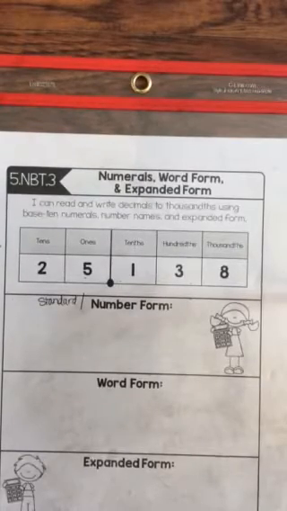Hi guys, this is Mrs. Waymeyer, going to be talking to you today about our different types of number forms that we can write them in: standard form, word form, and expanded form.